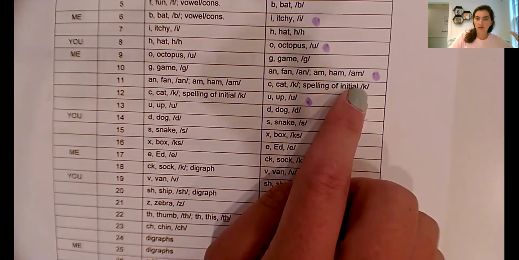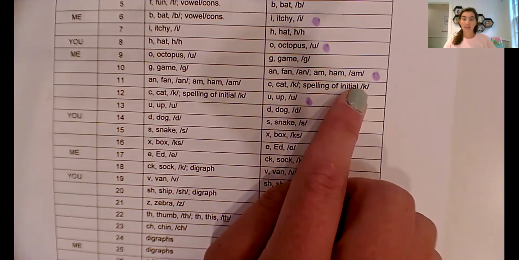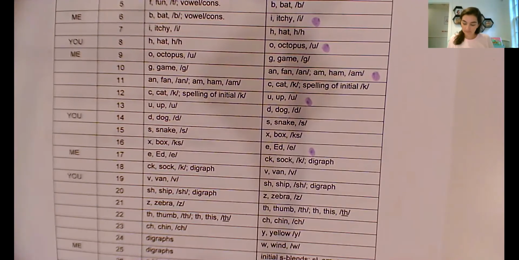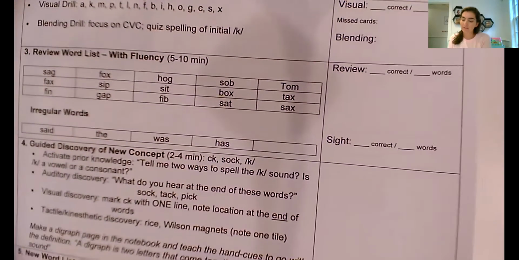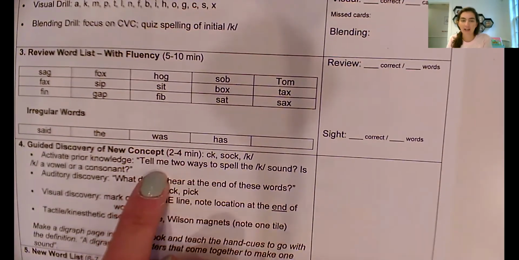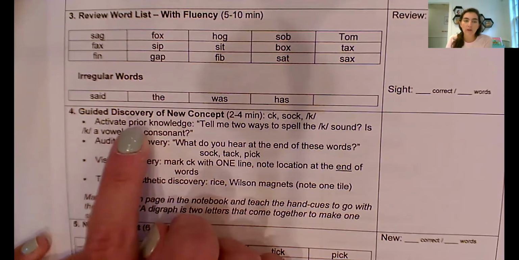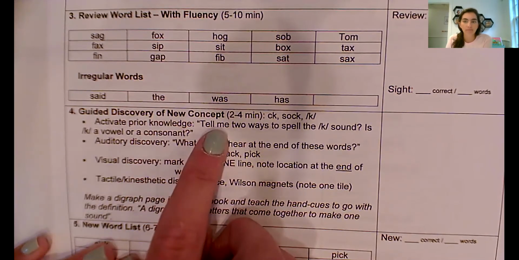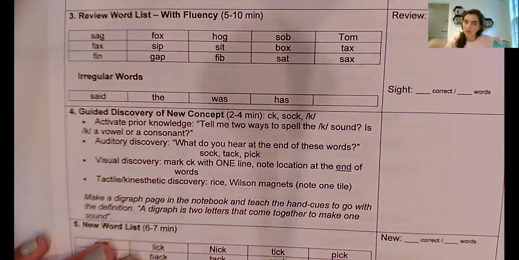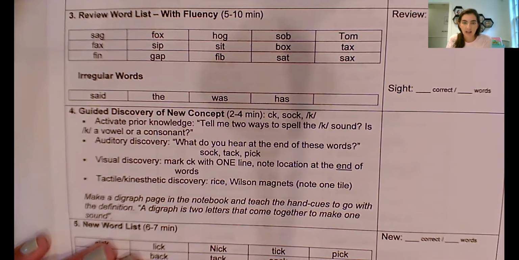So we've already learned that K and C both make K, and that's tricky. So that makes sense for me to connect that here because that's the most relevant thing, okay? So going forward, when you're activating prior knowledge, you're just picking that obvious thing that you need to bring up in their brains in order to launch into the next thing.